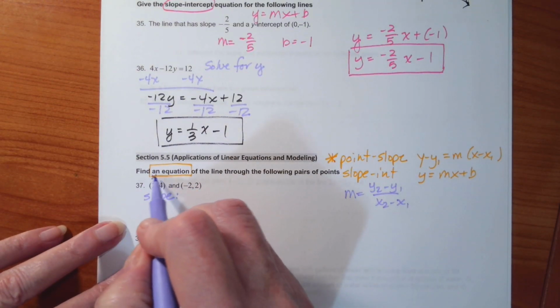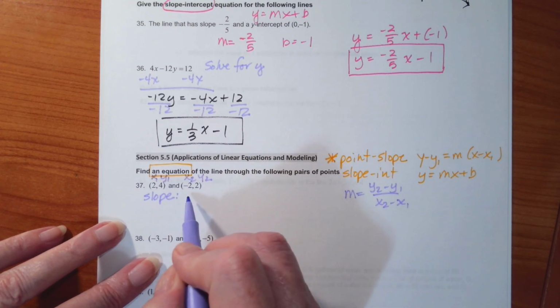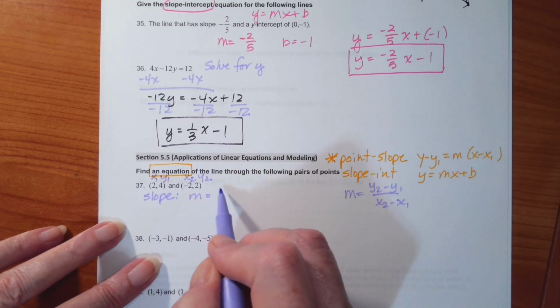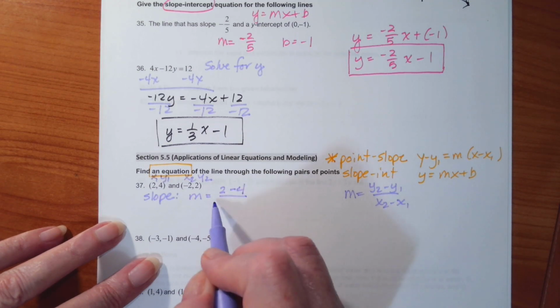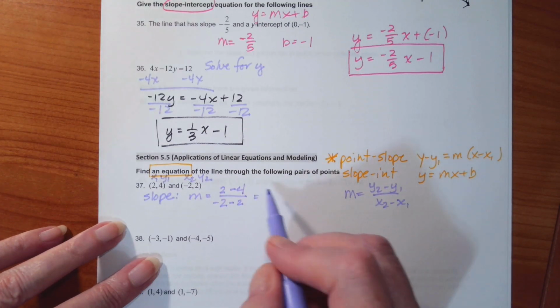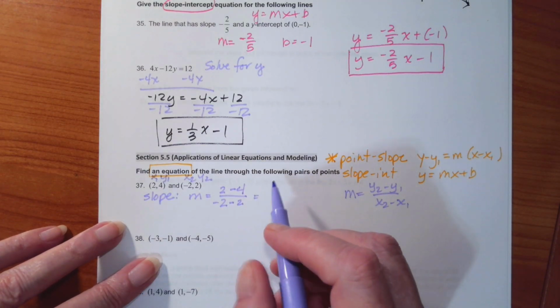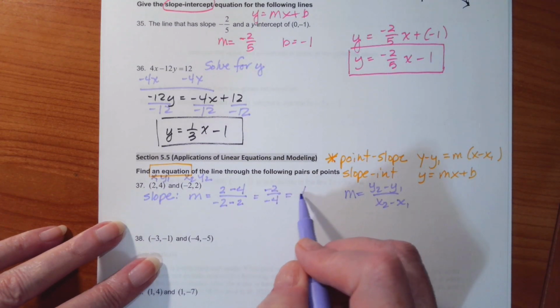So let's call this x1, y1, x2, y2. That gives us negative 2 over negative 4, which is 1/2.